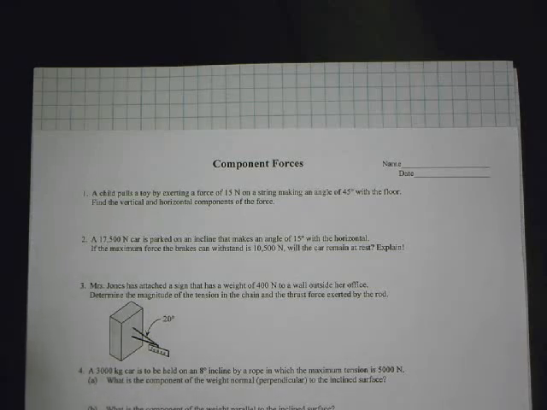We're going to treat these as notes for our forces, our component forces homework. First, a child pulls a toy by exerting a force of 15 newtons on a string making an angle of 45 degrees with the floor. Find the vertical and horizontal components of the force.